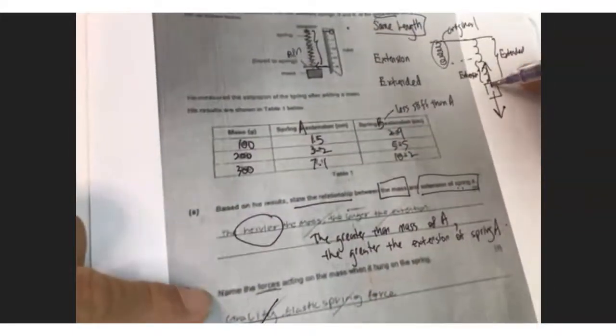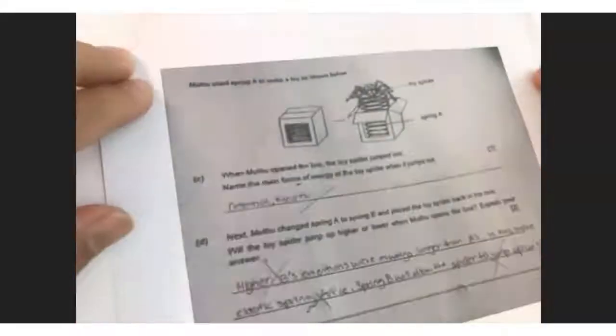Name the forces acting on the spring when it's hung on the spring. There are two forces. One force pulls it down, that is the gravity, which you got right. Another one that pulls it up, and that will be the elastic spring force in the spring, and you also got it right. Next one.